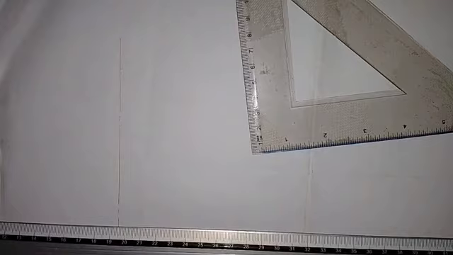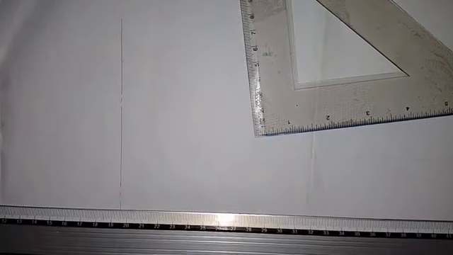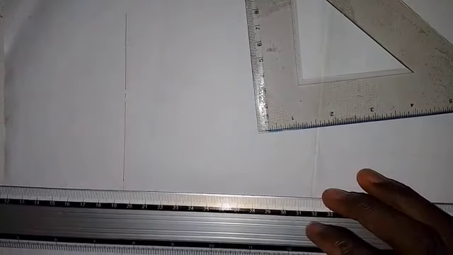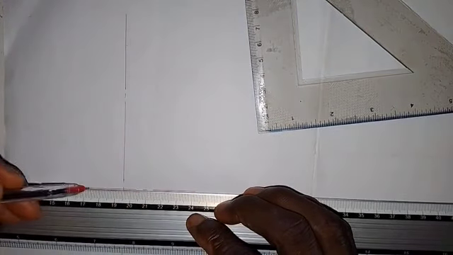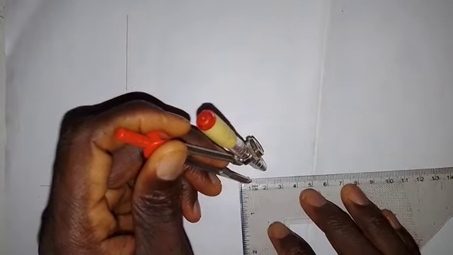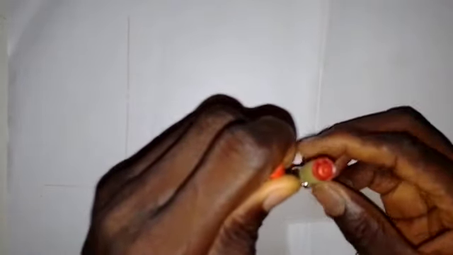Then we also draw a horizontal center line, like this. Then we take a measurement of 25 as the radius of the circular base of the cylinder, and put it at this point, and we draw a circle.